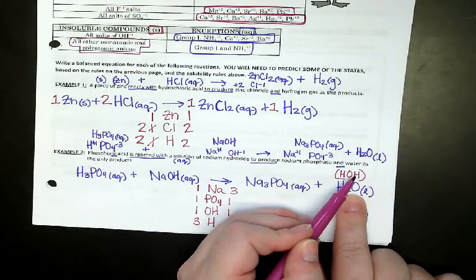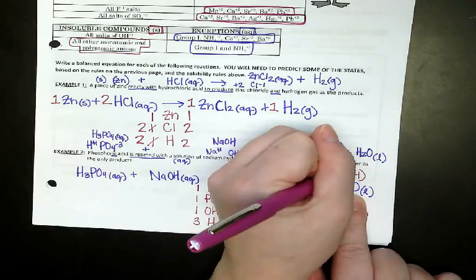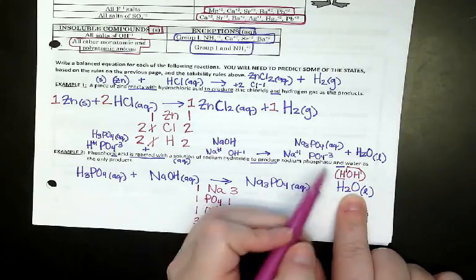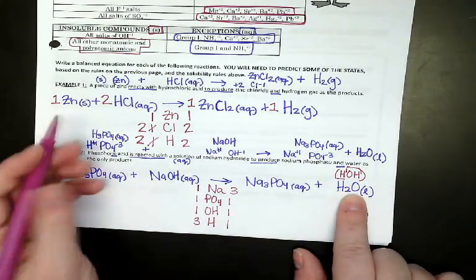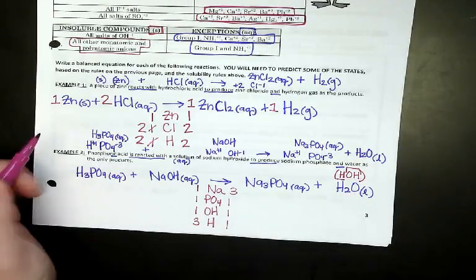Okay? So now, I'm going to start to balance. I see my sodiums aren't balanced. I'm going to put a 3 here. That changes my sodium to 3. What else does that change?